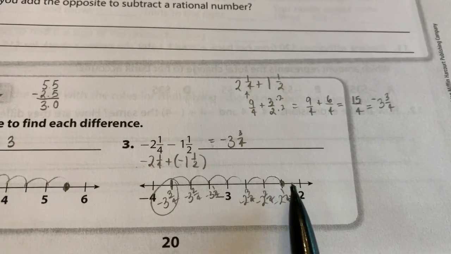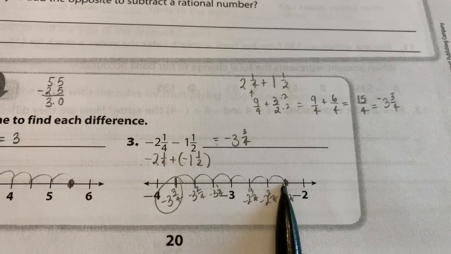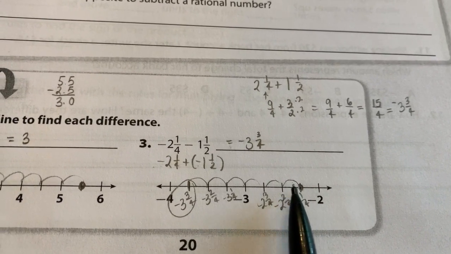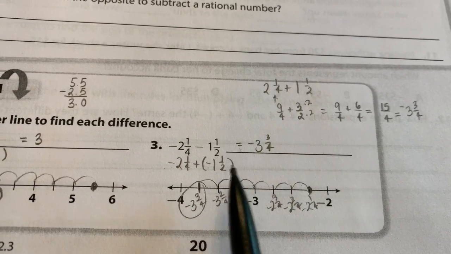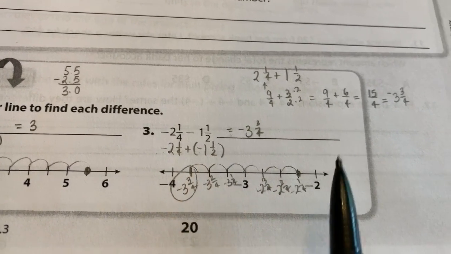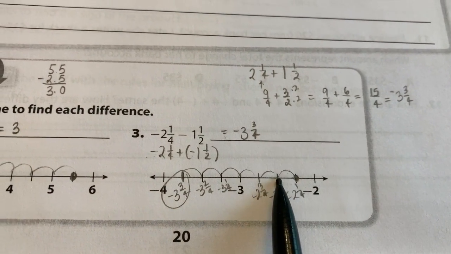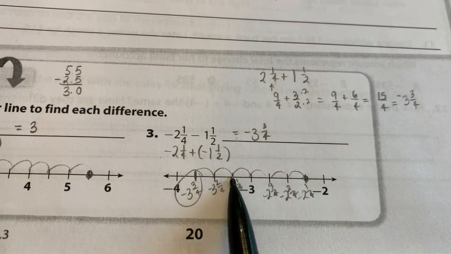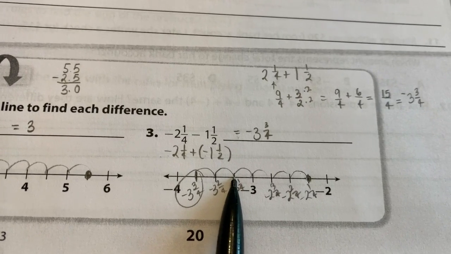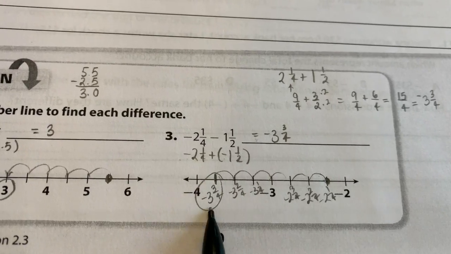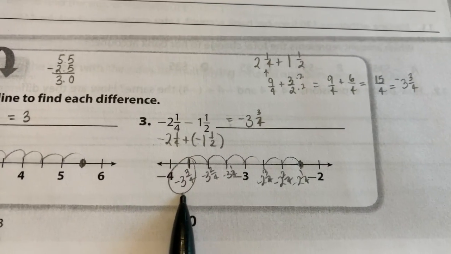Okay. Anyway, so we're starting at -2 1/4, and we're going to move to the left 1 1/2. So you have to just be careful because these are all by fourths. So when you move a half, you have to move 2/4. So just be careful with that. So -2 1/4, a fourth, 2/4, 3/4, 1. That's your -1. Now you have to move a half. So that's 1/4, 2/4, which is a half, landing on -3 3/4.